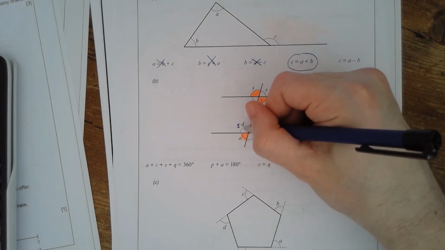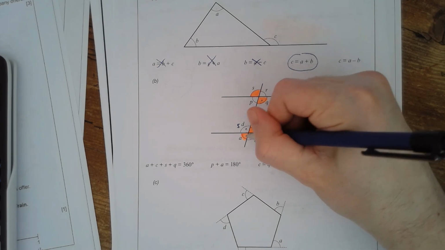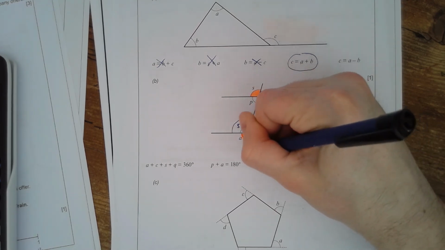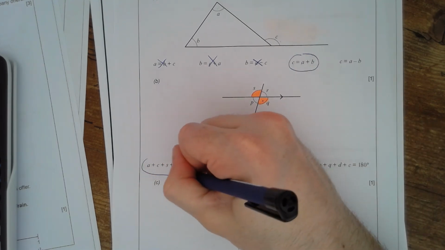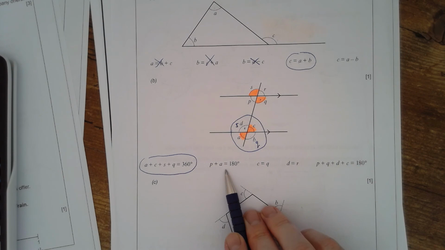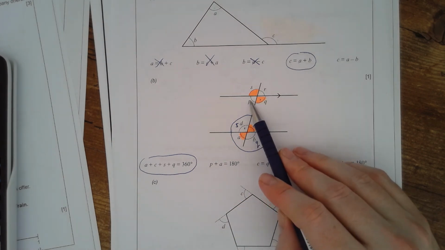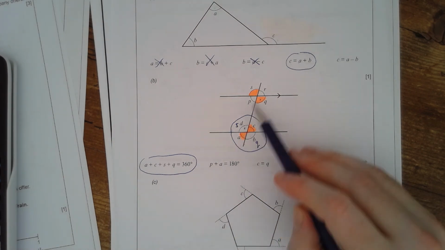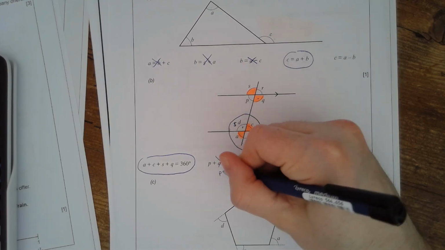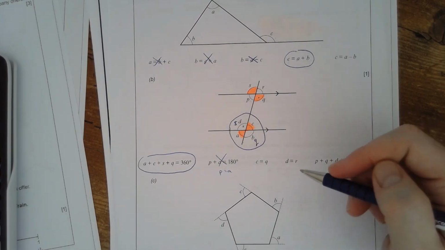So this angle here, here, here, and here add up to 360. Well, that's absolutely true because they're what we call angles at a point. So this is absolutely true, but if we just double check all the other ones as well, P plus A, so where's P? Here, and A, well, they are the same angles. They don't add up to 180 because they are the same. This is wrong. It would be true to say P equals A, but that's not what they're asking me to write down.